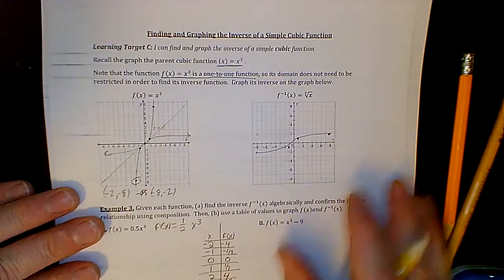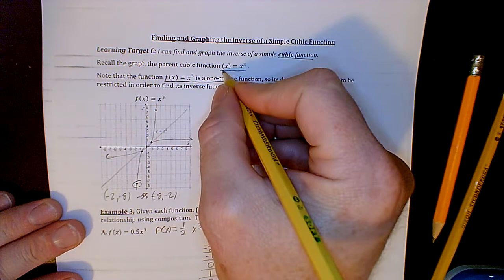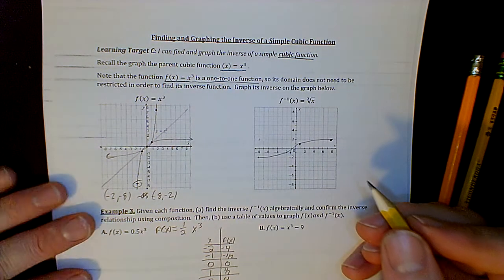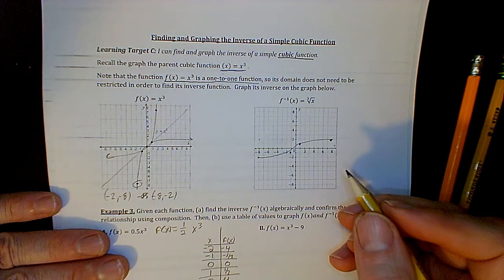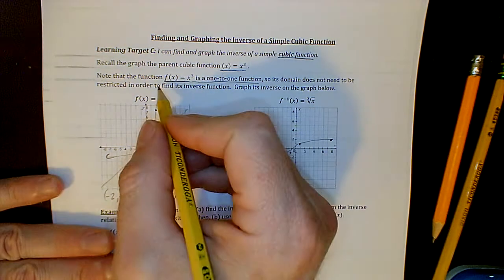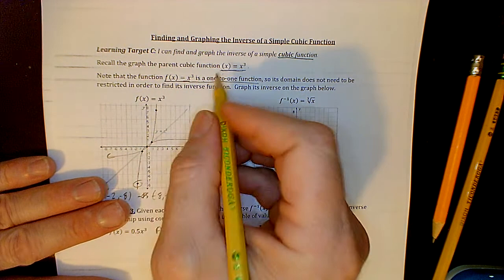All right. We're going to be dealing with cubic functions now, right? And again, the most simple cubic function is just x cubed. That's the parent graph, right? It hasn't been transferred or translated or flipped or stretched or rotated, anything. Note that a function, f of x equals x cubed, is a one-to-one function.